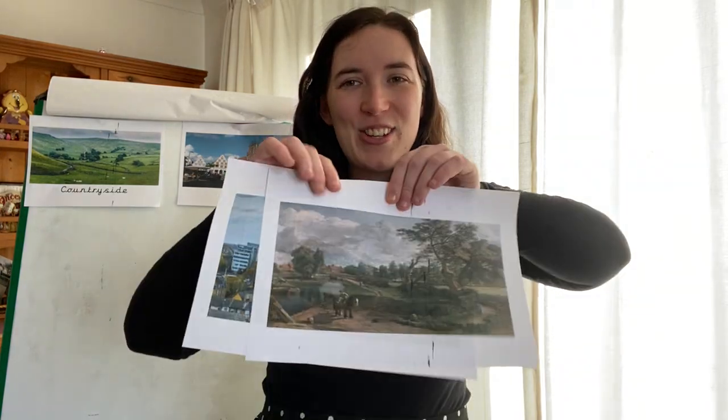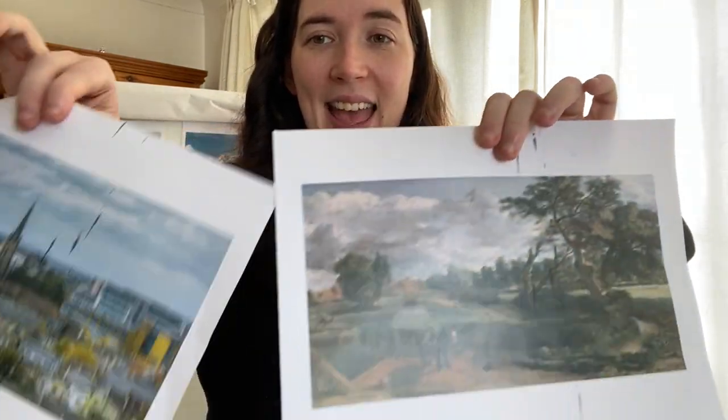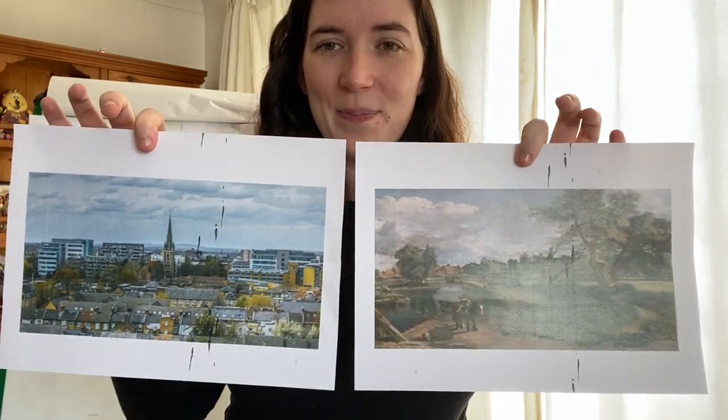Today we're going to look at the town of Slough and compare and contrast it to the picture that we've been looking at in topic of Flatford Mill. I have the two pictures here. Here's the Flatford Mill painting and here's a picture of Slough.